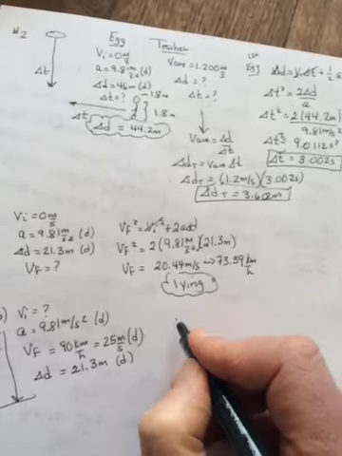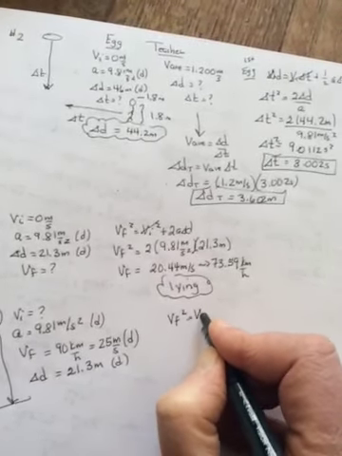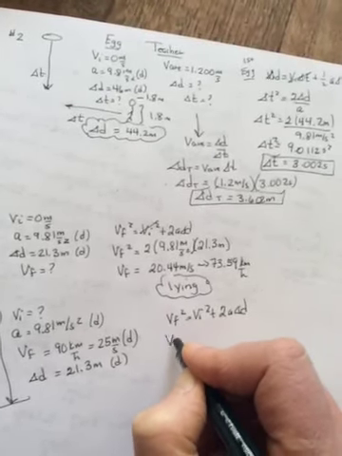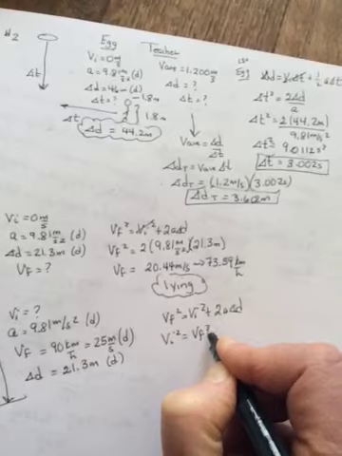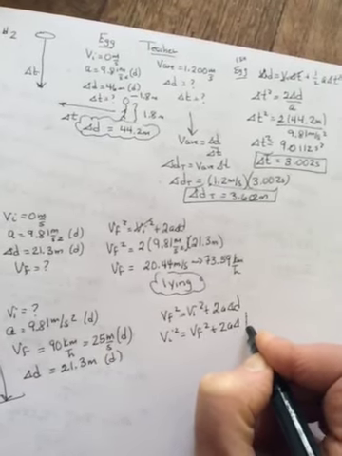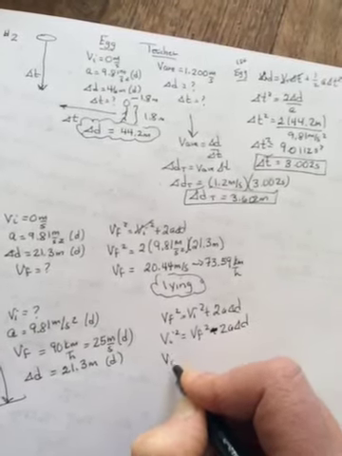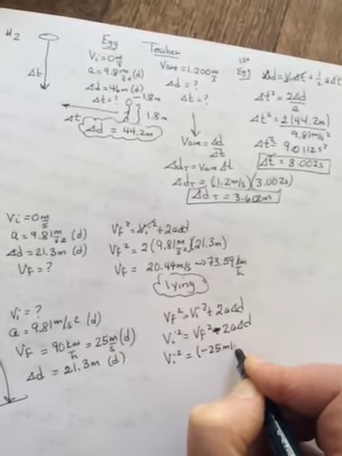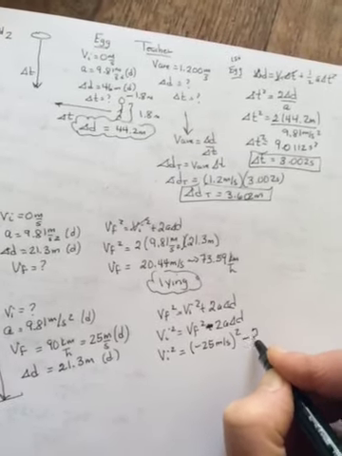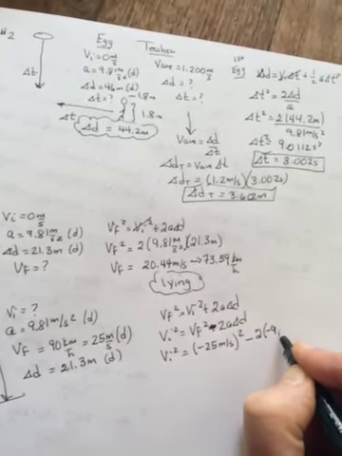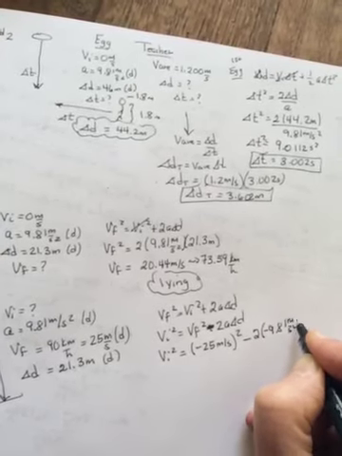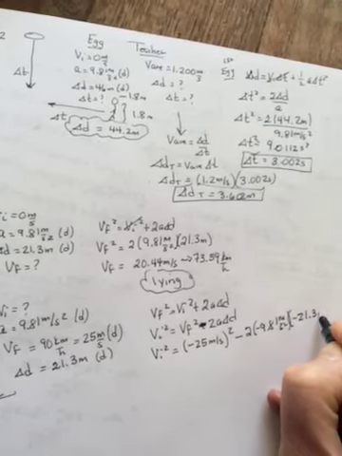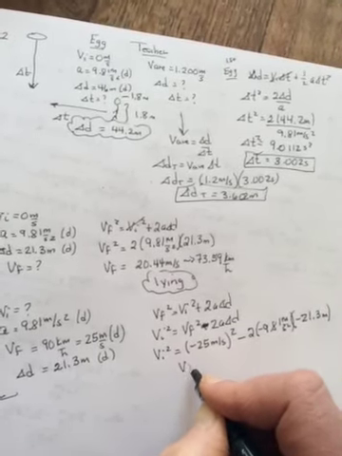Okay, so you're looking for VI, same equation. VF squared is equal to VI squared plus 2A delta D. Rearrange, VI squared is equal to VF squared, oops, that's a minus 2A delta D. VF has to go in as a negative, so negative 25 meters per second, and it gets squared, minus 2 times negative 9.81 meters per second squared, times negative 21.3 meters, because they end up below.